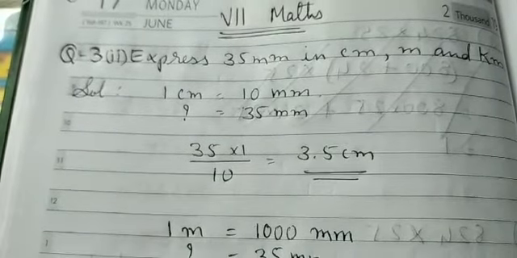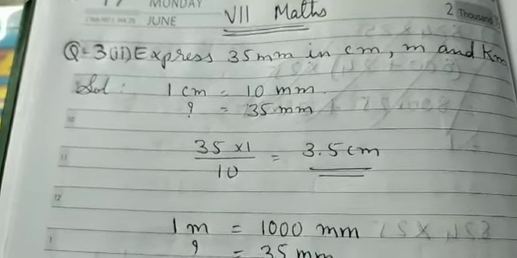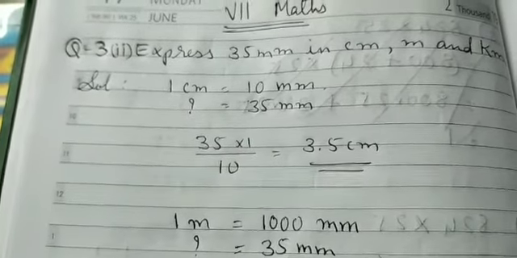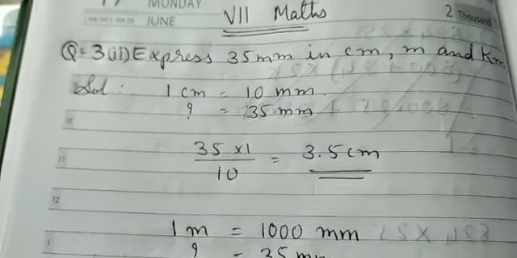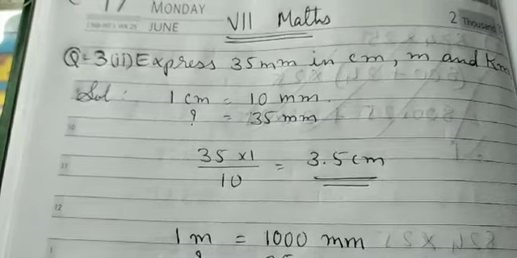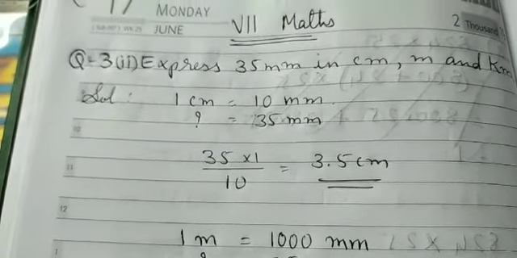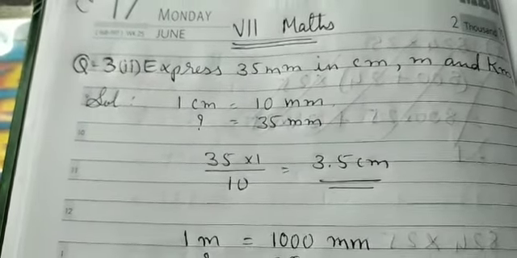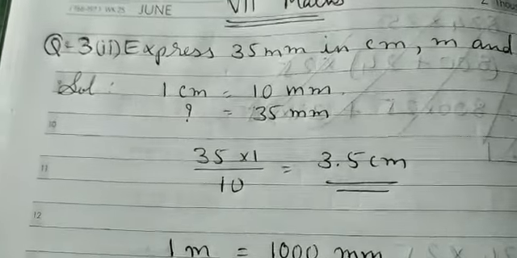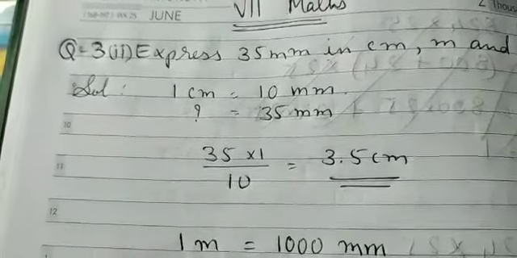So here you can see it is the same way, but the comparison between the two units is a little different. Here millimeter has to be compared with centimeter. 1 centimeter, which is a bigger unit in comparison to millimeter, is equal to 10 millimeter.